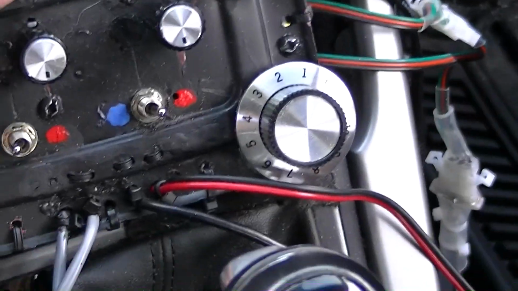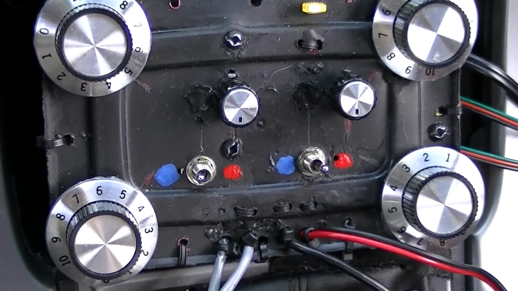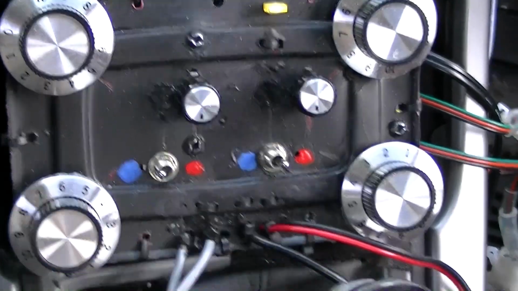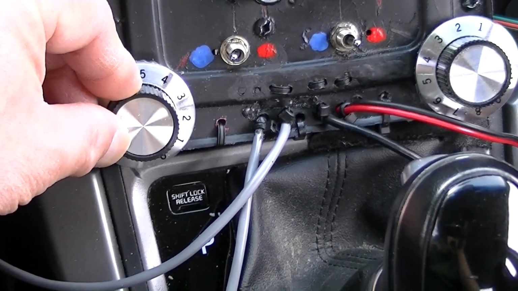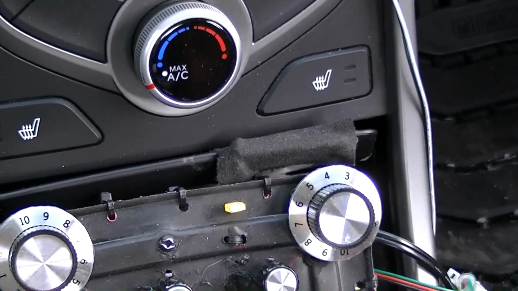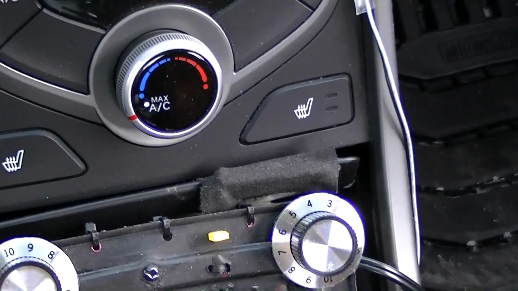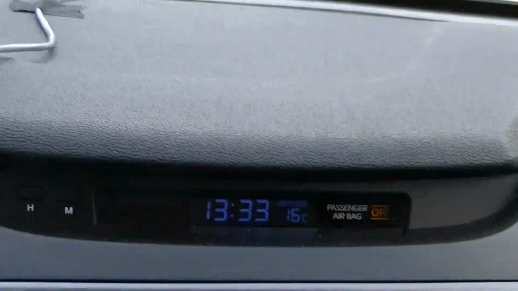Okay, now heat for the heated seat is on right now. Let's make it a bit colder. So let's move back into the sunshine, into the sun area.